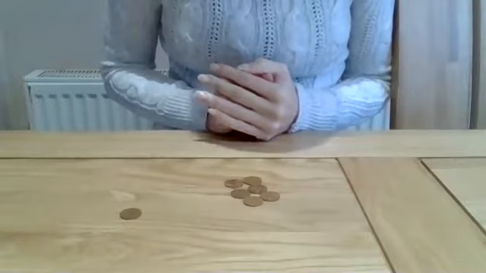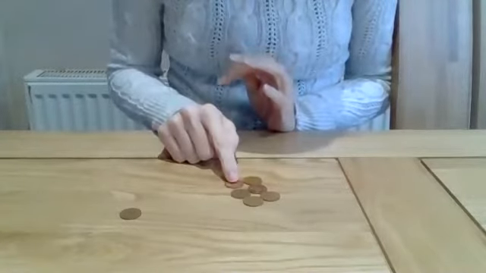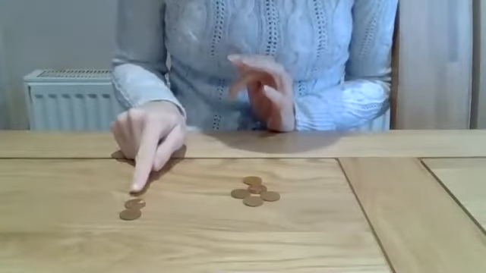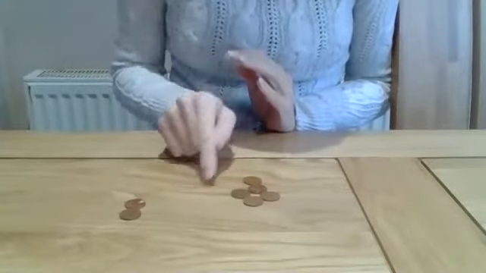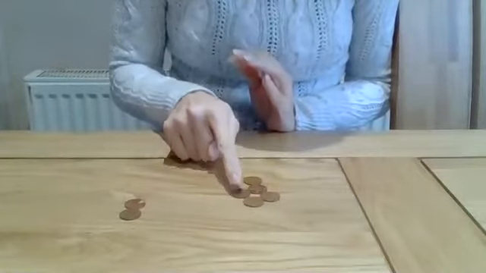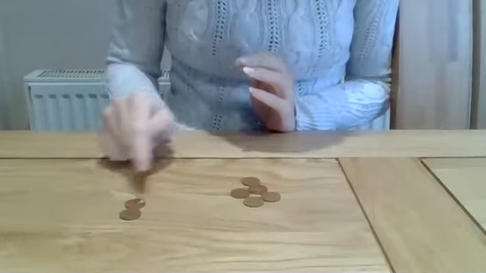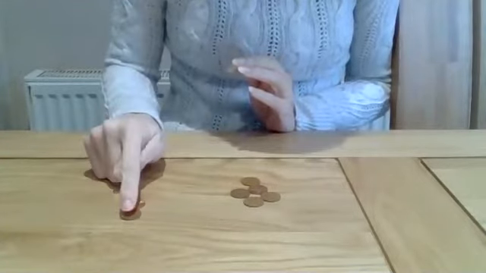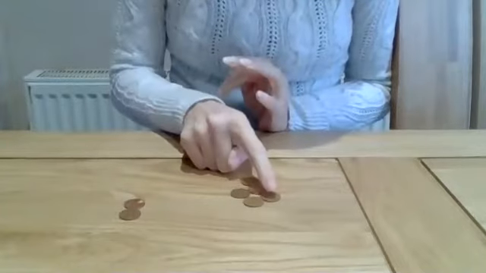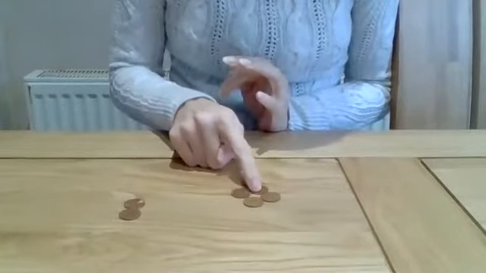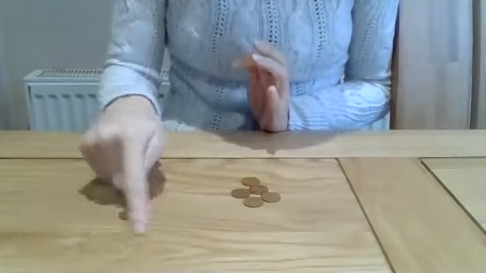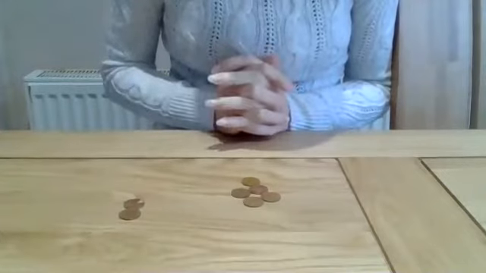If I wanted to find another way, I could move another one over here. So I've still got 2 groups, but this time in this group I have 1, 2, 3, 4, 5, and over here I have 1, 2. So I've made another number bond of 7. I have 5, add 2 is 7.